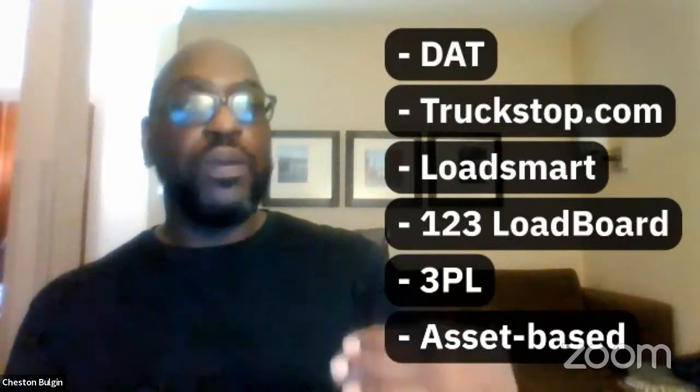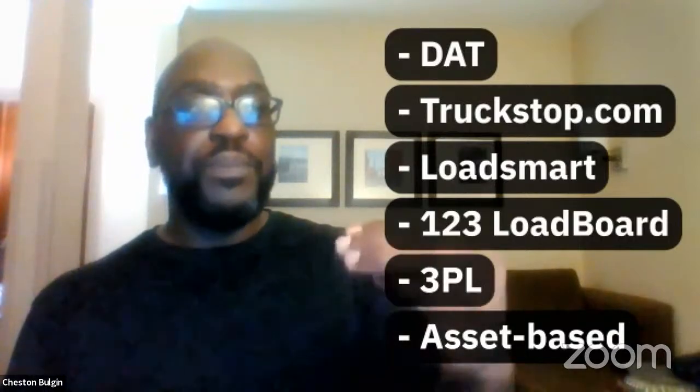Number two is that when you're dealing with load boards in general, we want to understand how these are being deployed in our fleet, and what is their value inside of our fleet.